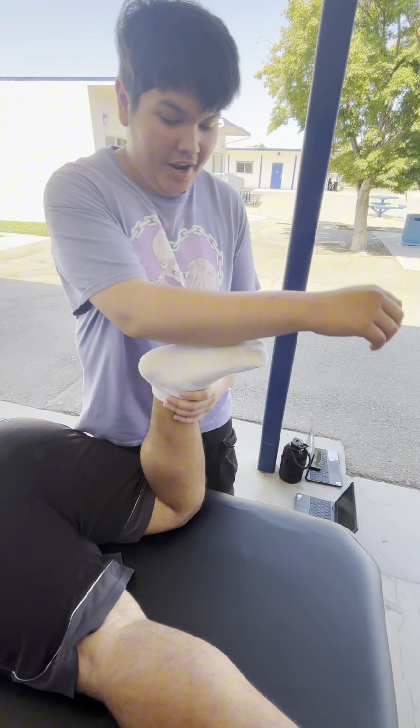Today we'll be doing the extension strength test for the hip. Okay, so I'm going to grab his leg, extend a little bit, and I'm going to hold force while he gives resistance. Okay, good force. Test is negative.